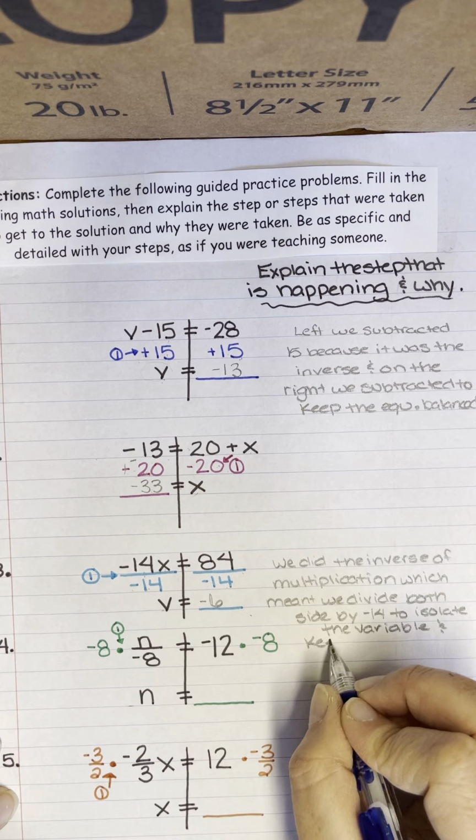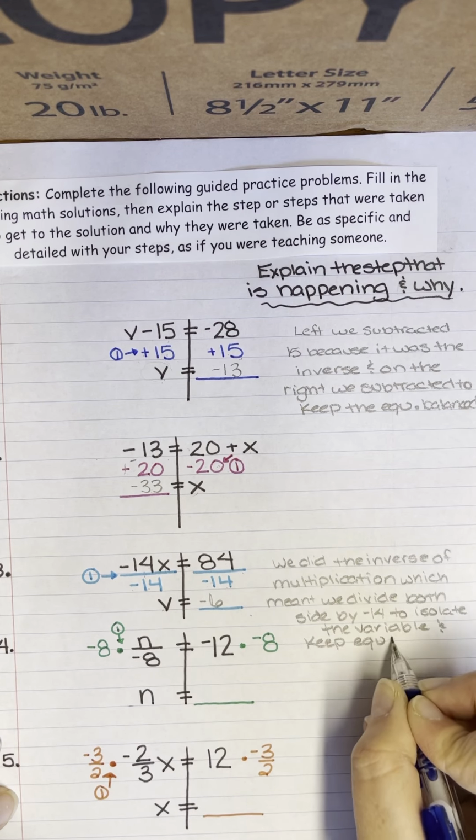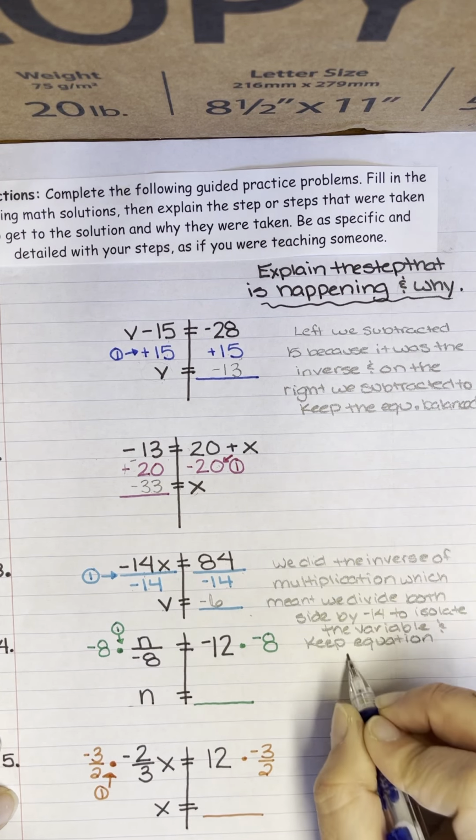Running out of room there. Keep equation balanced.